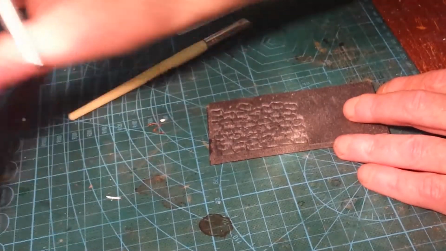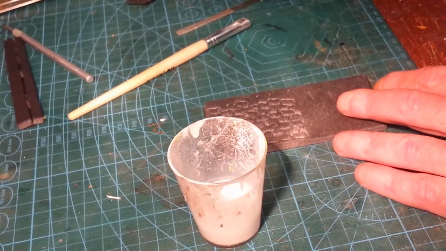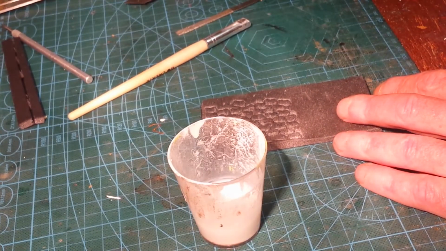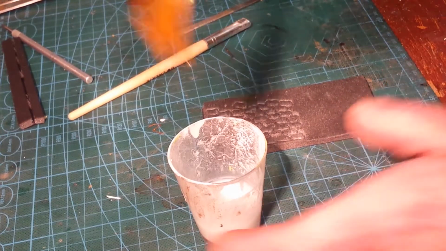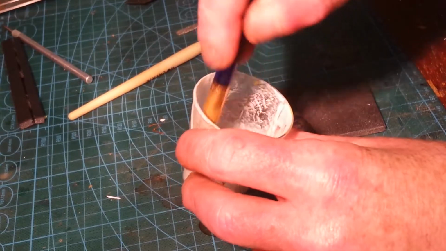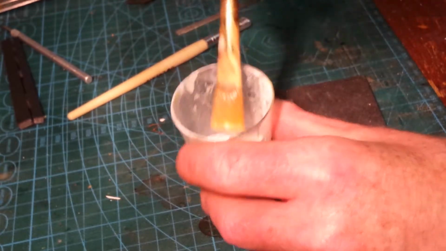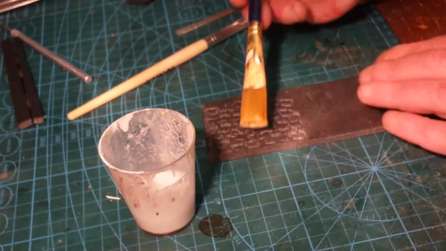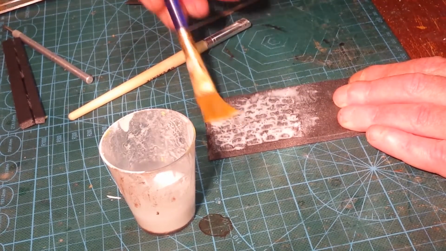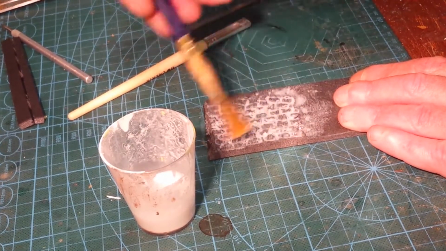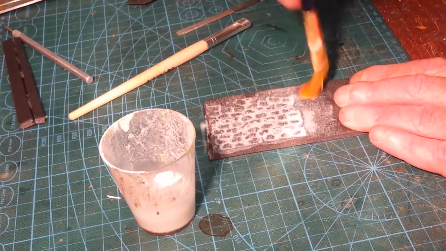What I do is I get a bit of filler, put it into a cup, add loads and loads of water to it, and get your brush. I use the same brush every time, so it doesn't really matter. Give it a nice stir up. See, just pure water. You don't actually want it thick like plaster. You want it to soak in, and what it does is the particles of plaster that are there will harden it up. Plenty of water.